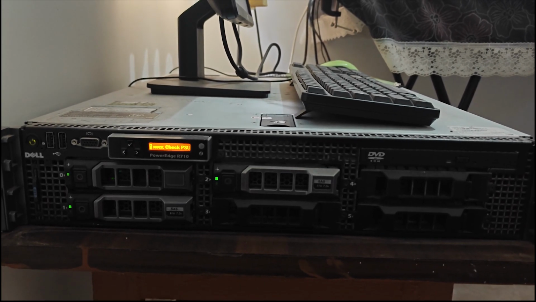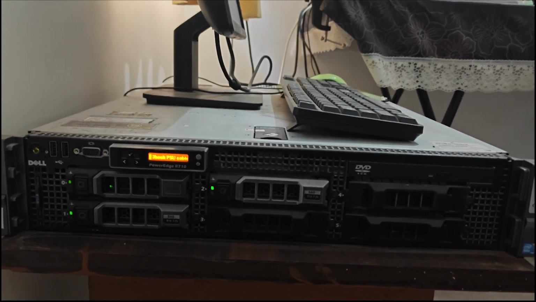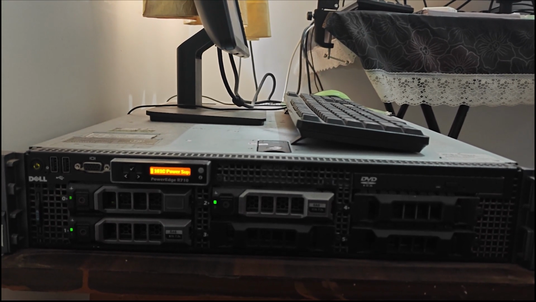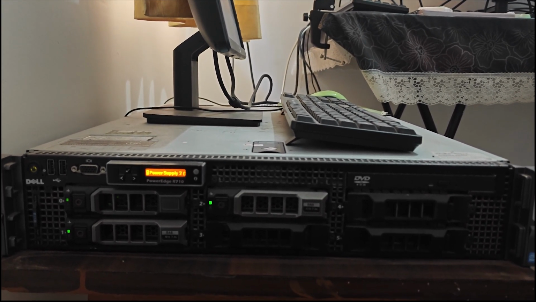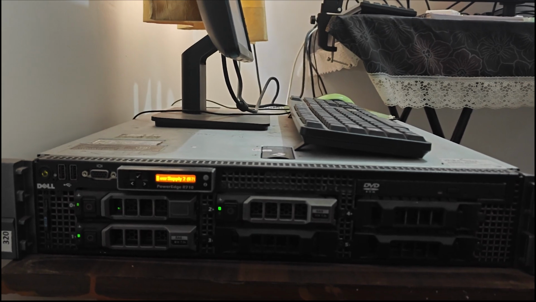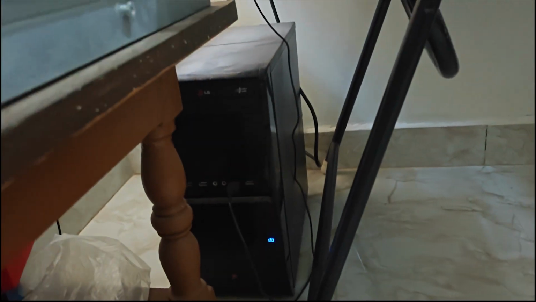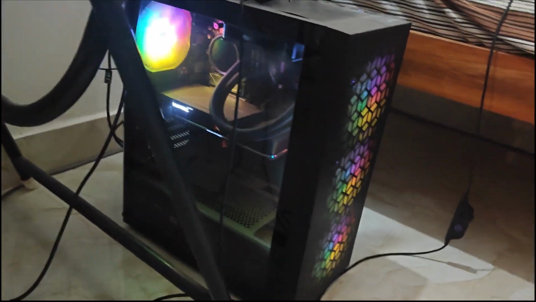Server which I wanted to show you guys. In this Proxmox is running, and then inside that all of the domain controllers and file servers, workstations, etc. are running. So this is my R710 server, and then this is the old PC which I'm using for firewall pfSense, and this is my main PC.